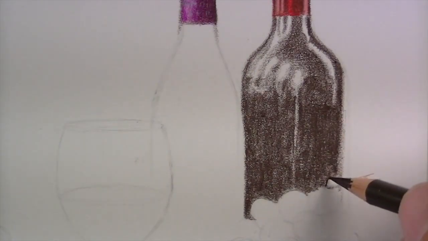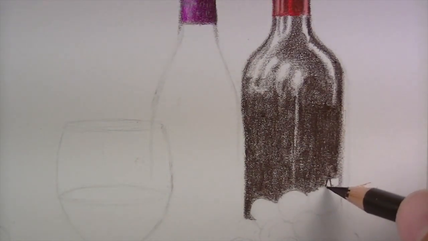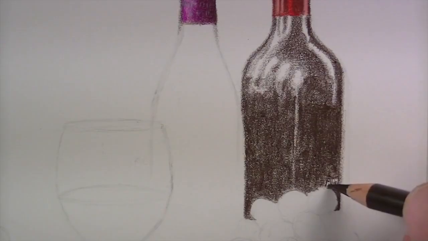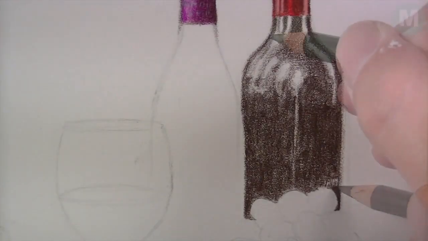Carefully add darker values around the area of text that exists on the wine bottle. It's okay if the text is not totally legible in the finished piece. We do, however, want it to appear like letters.